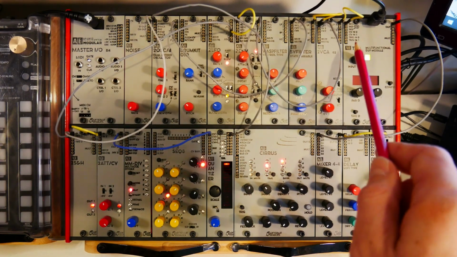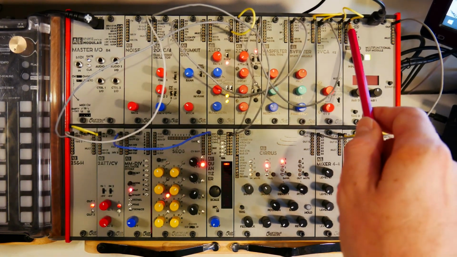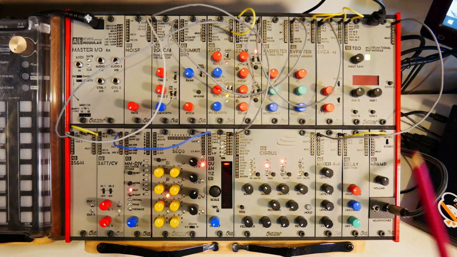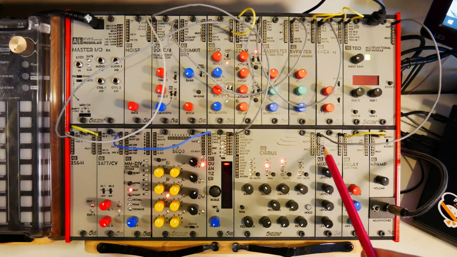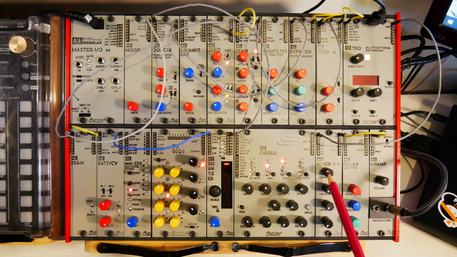And this goes into the TBD input. And then on the TBD, I get the output into my mixer just to have a little bit of control of the output volume. And then it goes out into my recorder.